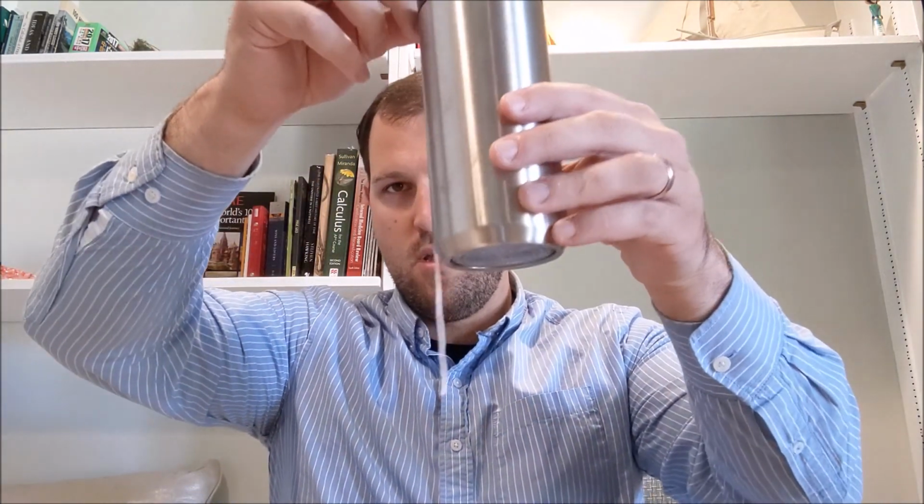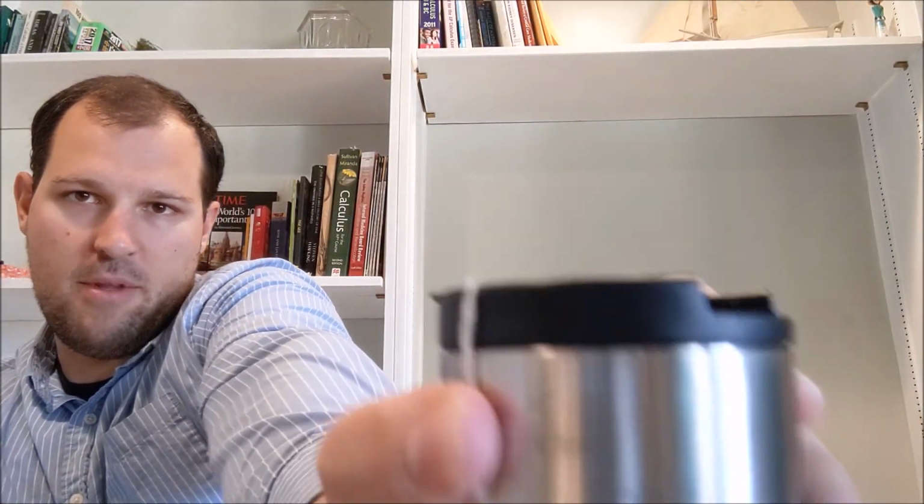So let's see now how that compares to the height of the cup. I'm going to hold the cup up. Here's the string, and not even close. I want to demonstrate to you, I am holding the string right at the top of the cup, and it goes way down past the bottom. So what's going on here?